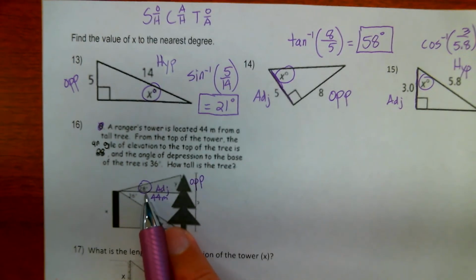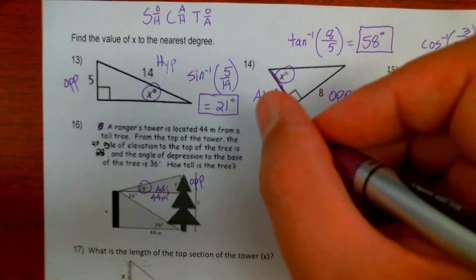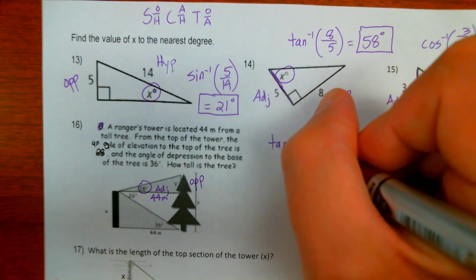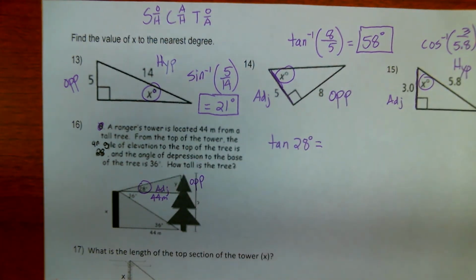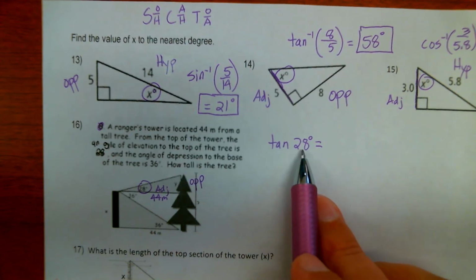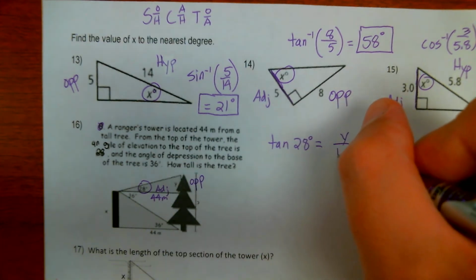Now here, I'm not trying to find an angle. I'm trying to find a side length. So here I use my regular trigonometry. I set up the tangent of my angle, tangent of 28 degrees. Remember, that's some ratio, 0.6, 0.8, whatever. Your calculator already knows what that is. The tangent of 28 equals opposite y over adjacent 44.